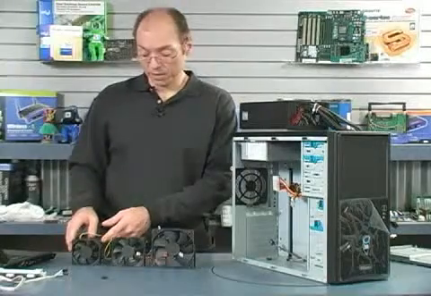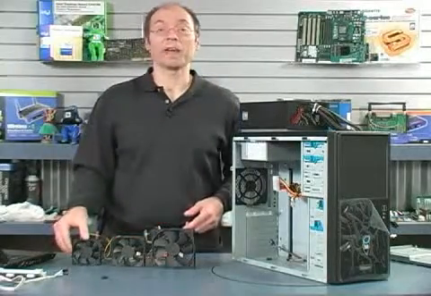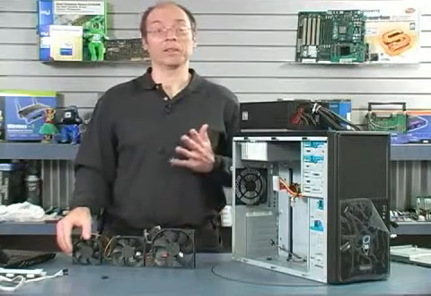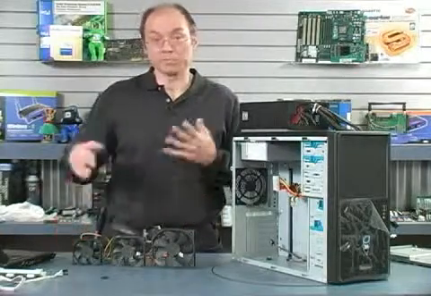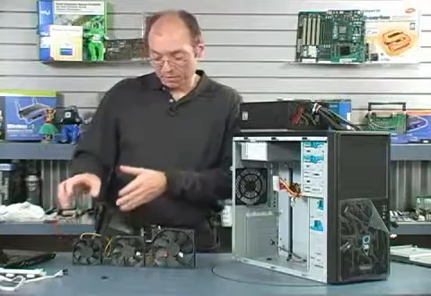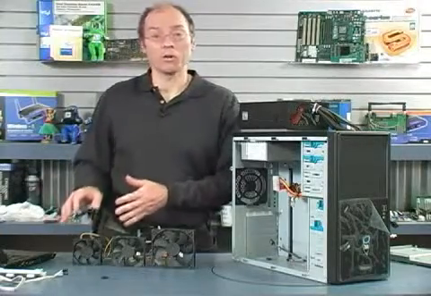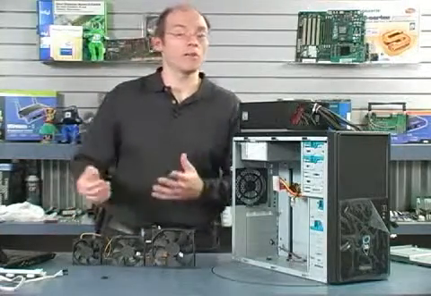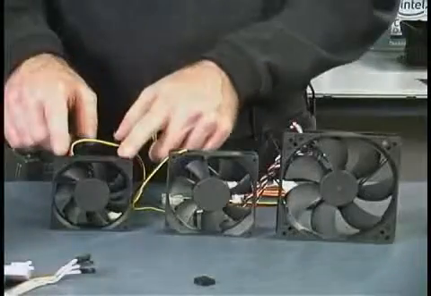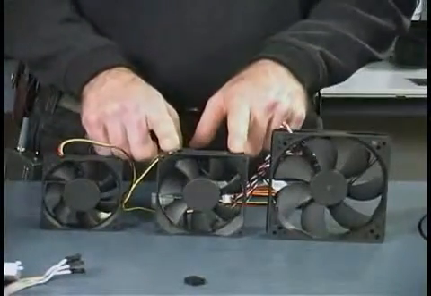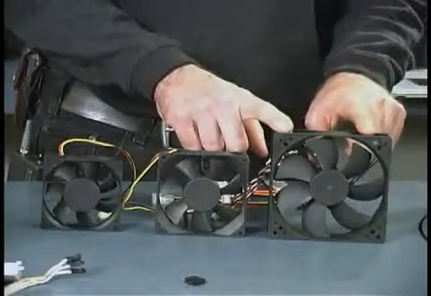Years ago, cases used to come with a single 80 millimeter fan in the back. That proved to be not enough, plus smaller fans tend to make more noise. So, in the interest of having both more airflow and quieter PCs, we generally went to 92 millimeter fans or even 120 millimeter fans in the back.